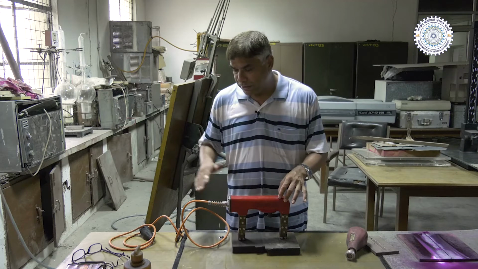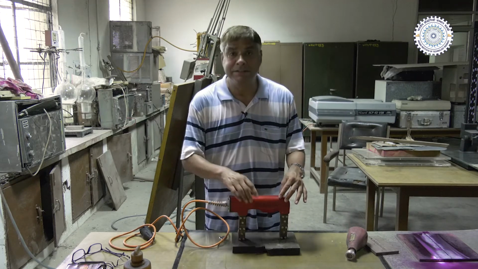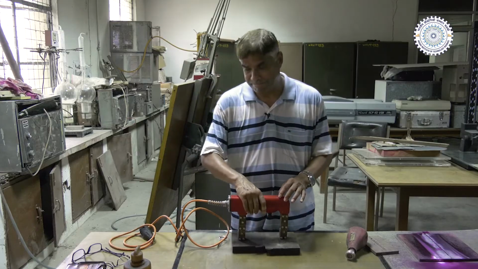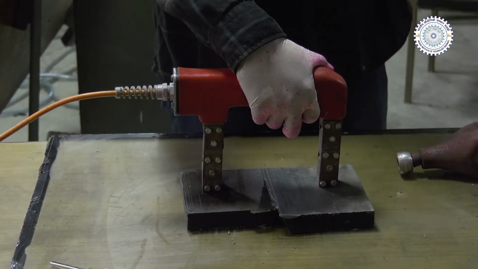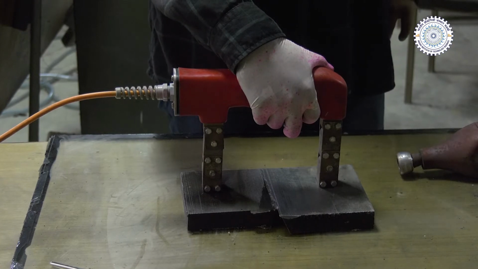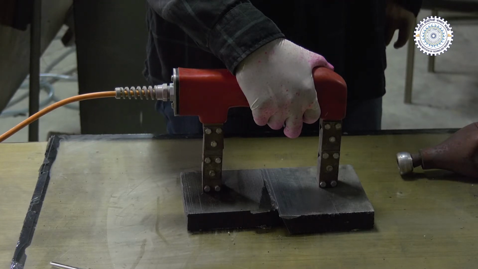So now we'll be showing the demonstration of how this kind of test is performed. Now you can see the yoke has been placed perpendicular to the weld line. Whenever the switch is kept on, there will be a flow of current, and that will help to magnetize.